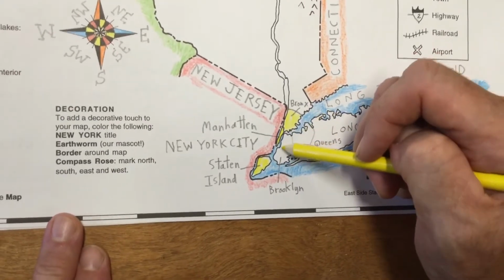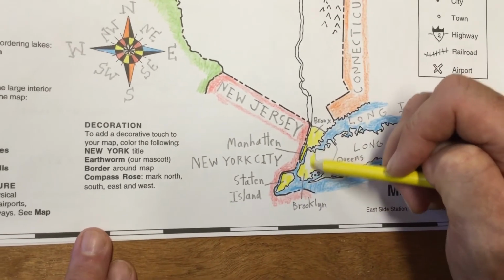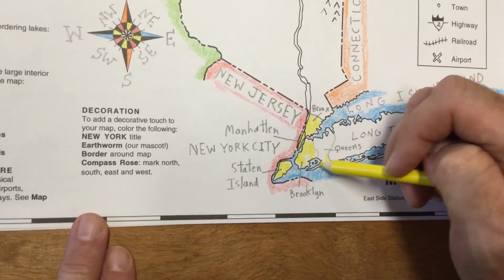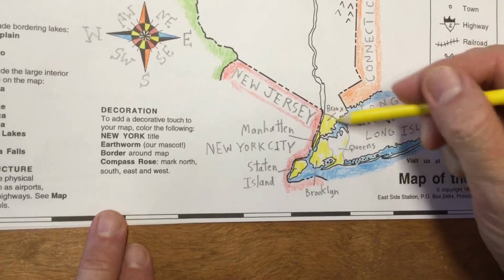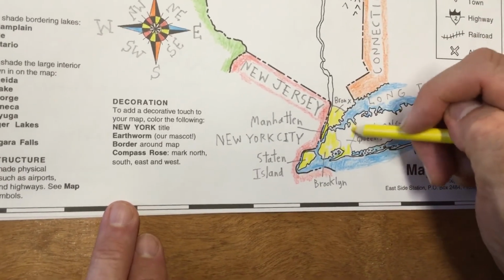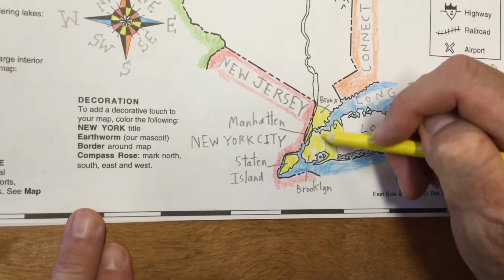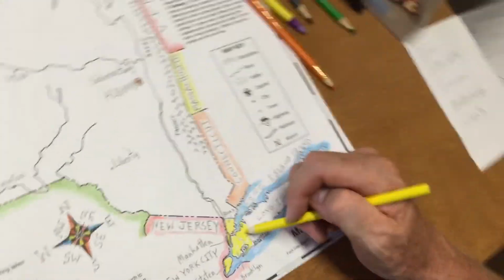We have Brooklyn. And we've got Queens. So you can see I put a little line for the edge of the boroughs. Home to over 8 million people and countless number of visitors and tourists every day of the year.